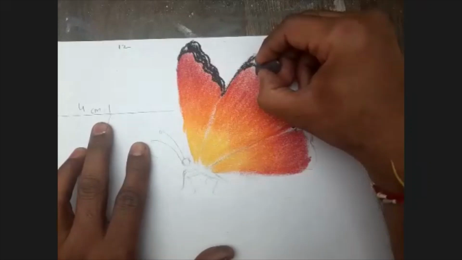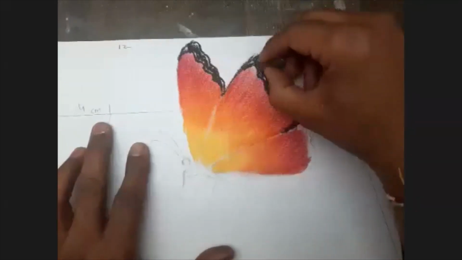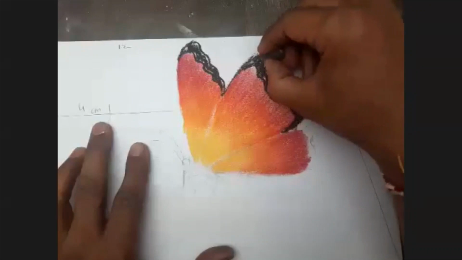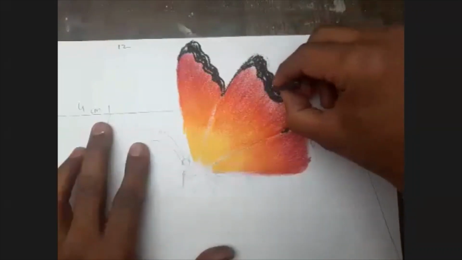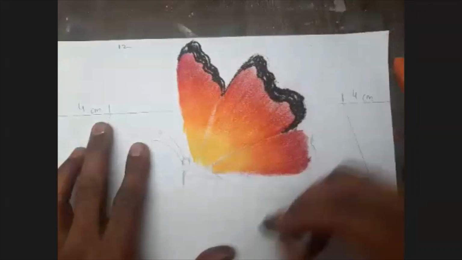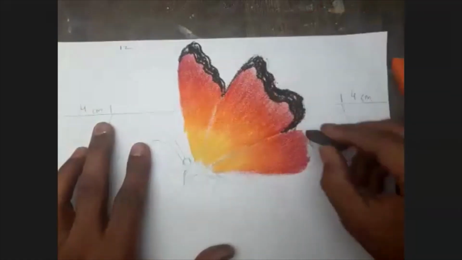If not, then I need to remove that partition. And fill this with black. Charcoal pencil also. In charcoal pencil, there are three types: medium, hard, and soft. And soft is always dark. So always try to use soft.